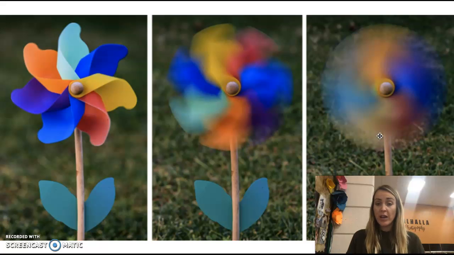And then in photo 3, it's a really slow shutter speed. So now we can't even really see the individual colors of the pinwheel. It all just blends together, okay? So the blur of our photograph, blur based on movement, is captured based on what shutter speed we use on our camera. And if that still feels a little confusing, don't worry. You're not expected to understand that quite yet. We're going to get more into detail in just a little bit.